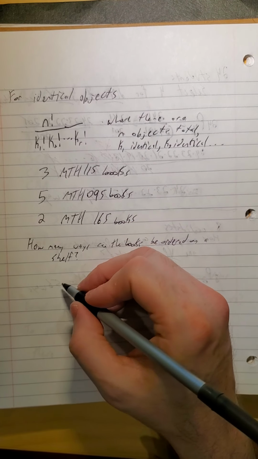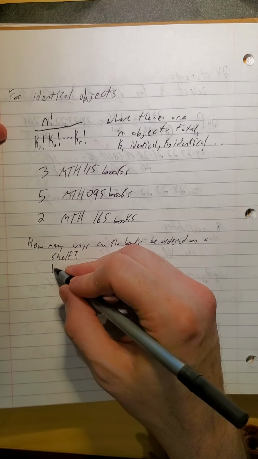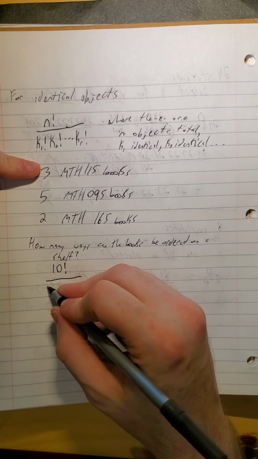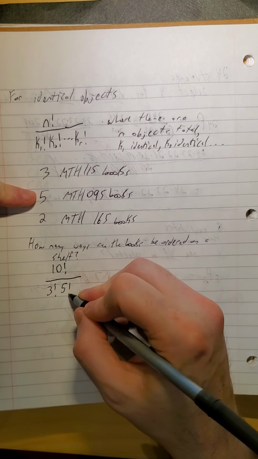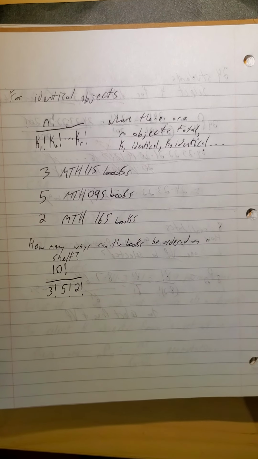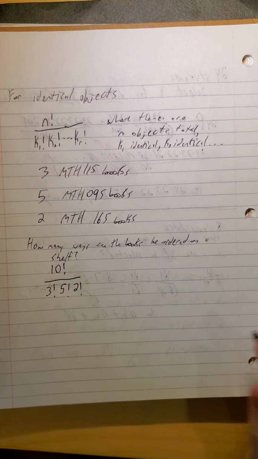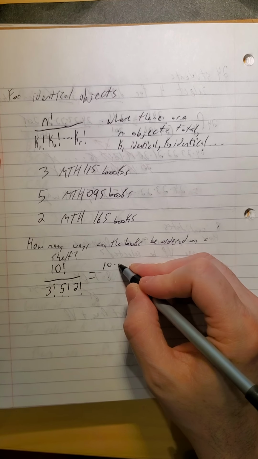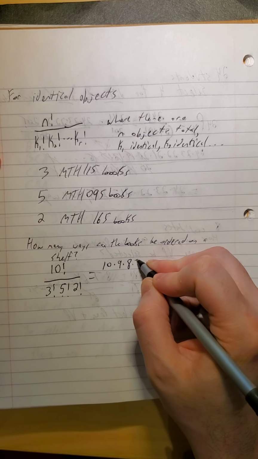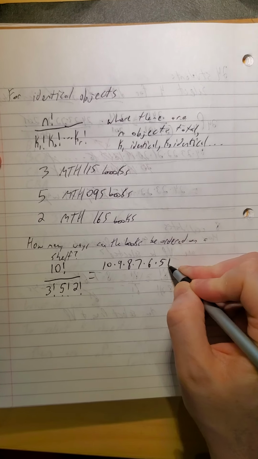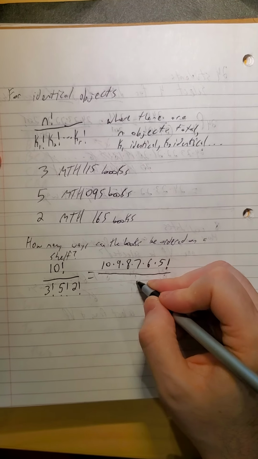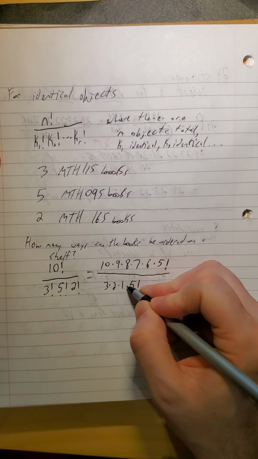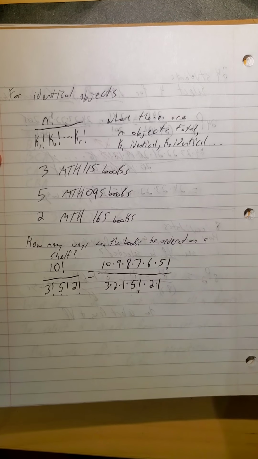Well, all together I have 10 books. So 10 factorial upstairs, 3 identical objects, 5 identical objects, and 2 identical objects. So our biggest factorial downstairs is 5, so I'll expand the 10 factorial until I hit a 5. It's 10 times 9 times 8 times 7 times 6 times 5 factorial. Downstairs, I'll keep that 5 factorial the way it is. 3 factorial, 3 times 2 times 1. 2 factorial, 2 times 1.